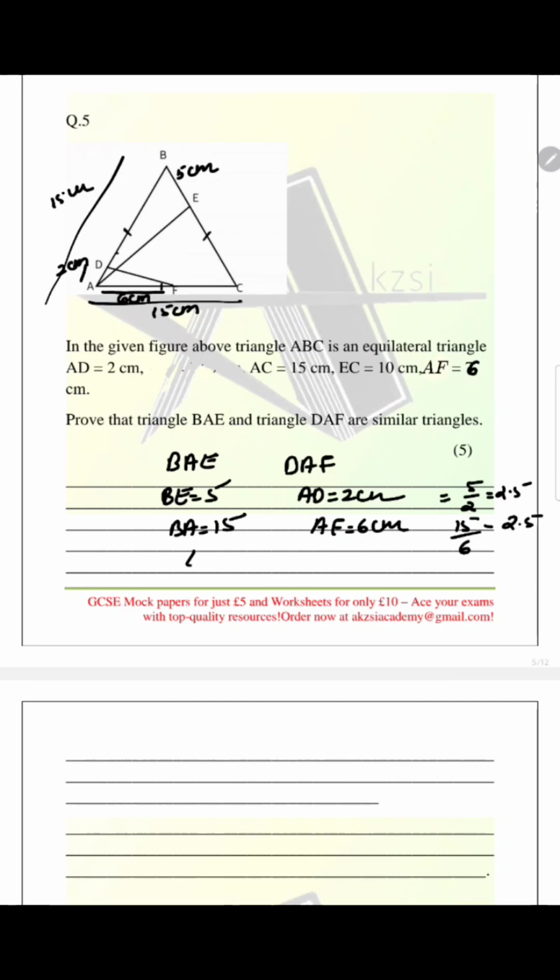Also, this angle A and this angle B, they both are equal and they are equal to 60 degrees because in an equilateral triangle, all the angles are 60 degrees. So, by SAS, we have proved its similarity.